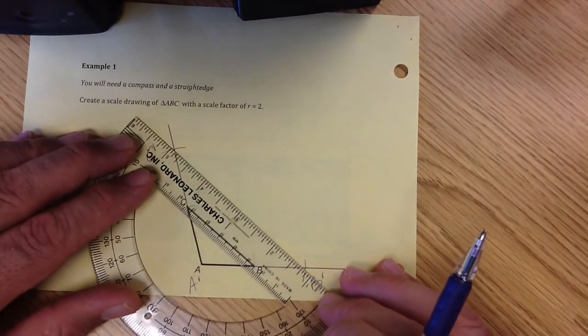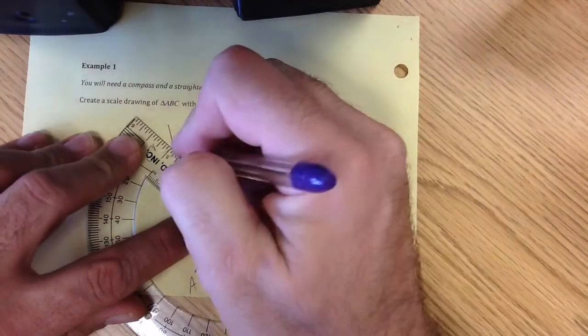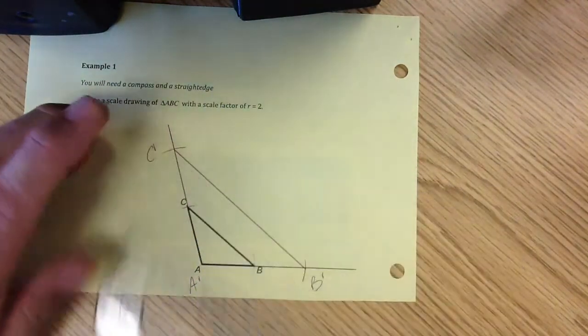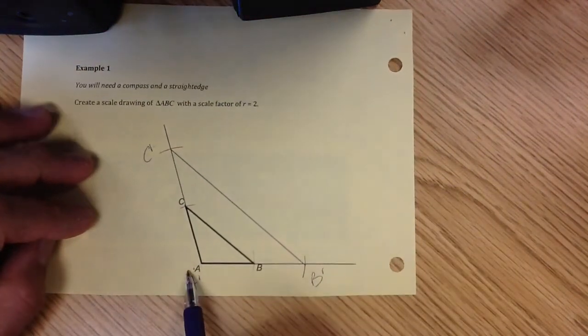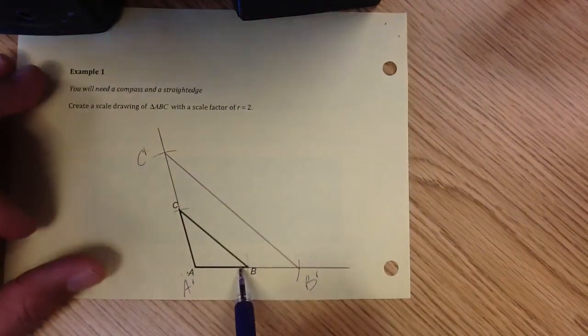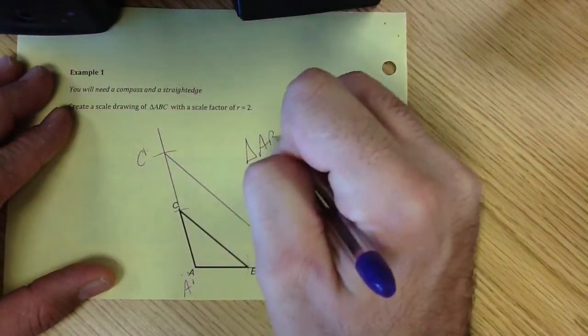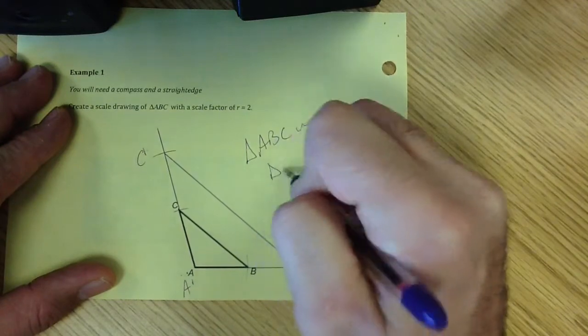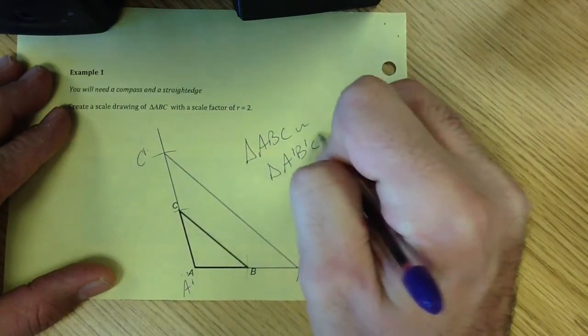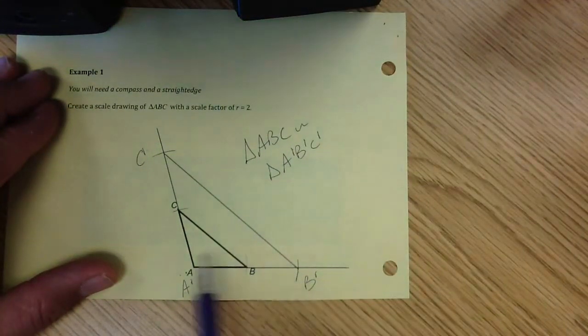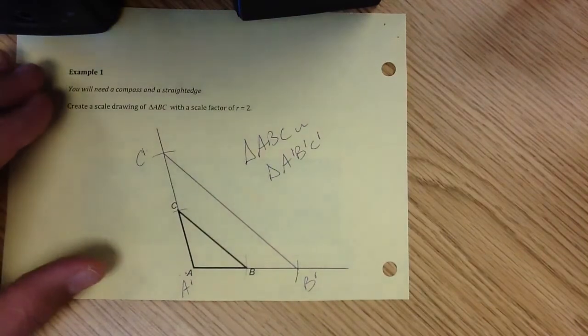So you want to connect B prime with C prime. And once done, you will have a new triangle that is in fact similar to the original one. So triangle ABC is similar to triangle A prime B prime C prime. So notice that it's just twice the length.